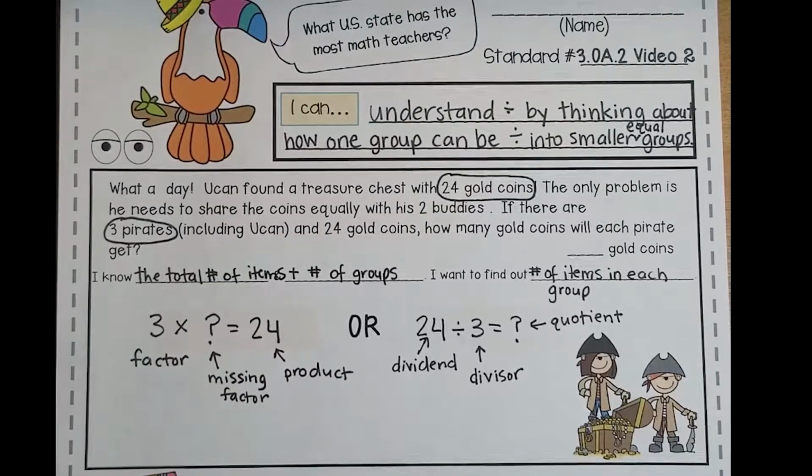It's interesting because they're still the same thing. It's still the total number of items. It's still the number of groups. But because it's a division sentence, they have different names, but they're still the same thing.